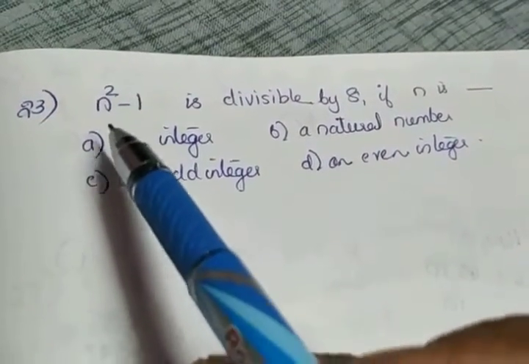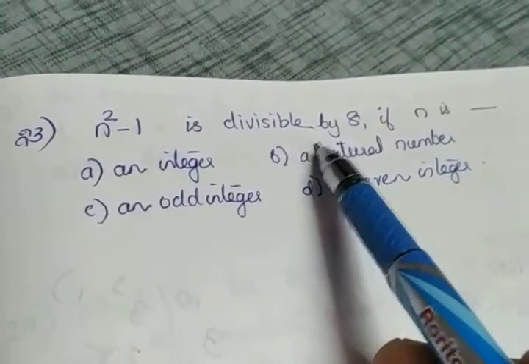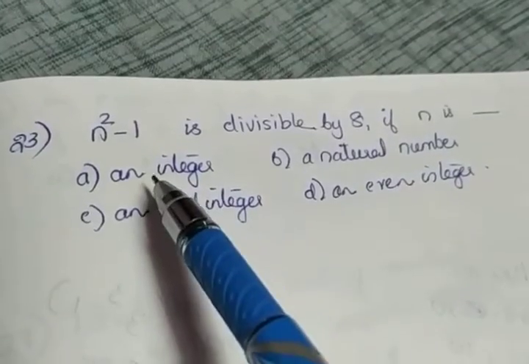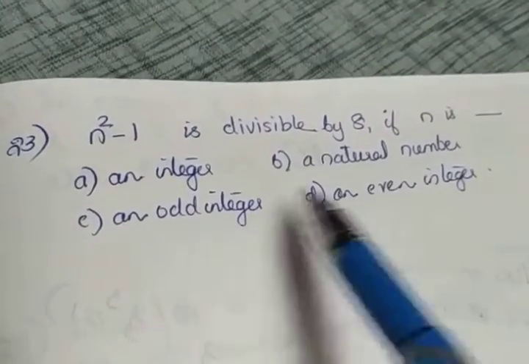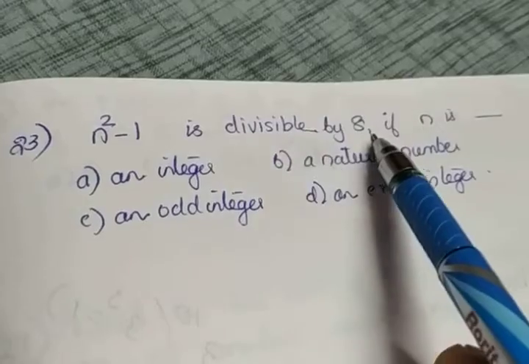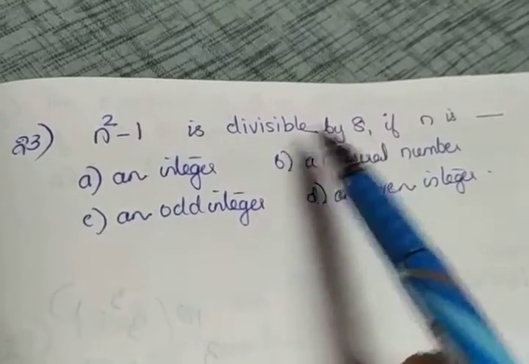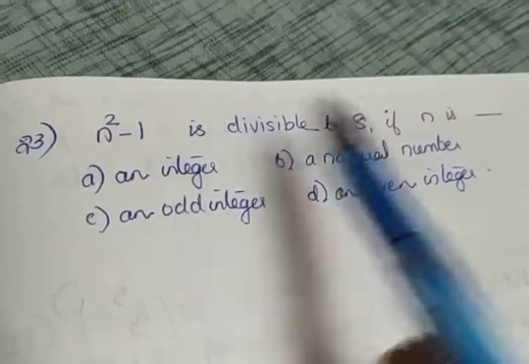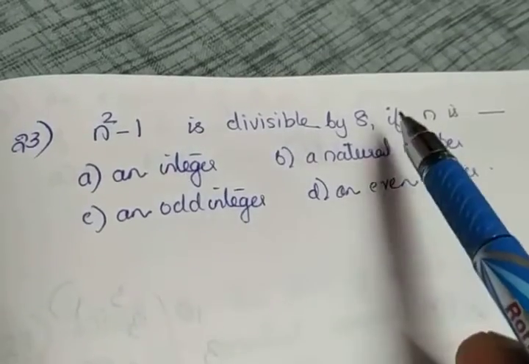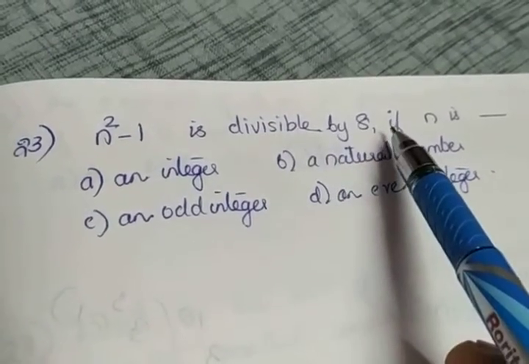So the next question: n square minus 1 is divisible by 8 if n is dash, and the options given are integer, natural number, odd integer, even integer. If you're getting a question like this and you don't know the answer, what you have to do is take each option as the answer and check whether the statement becomes correct or not.